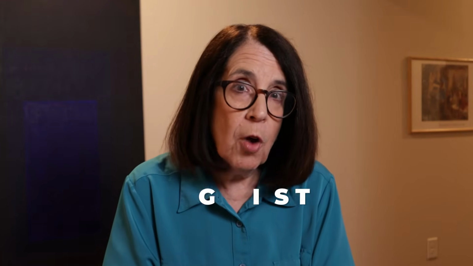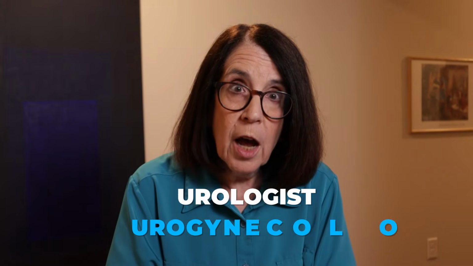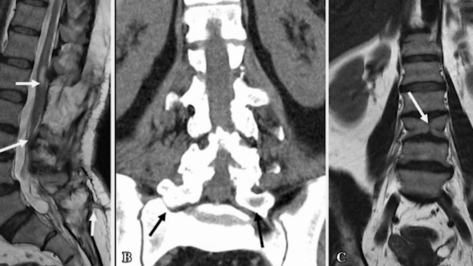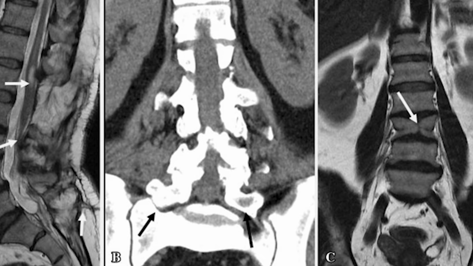So urodynamic testing is something that can be done, and typically that's done by either a urologist or a urogynecologist. The other option that we have for imaging is to see whether the cord changes position when the person goes from lying on their back to lying on their front.